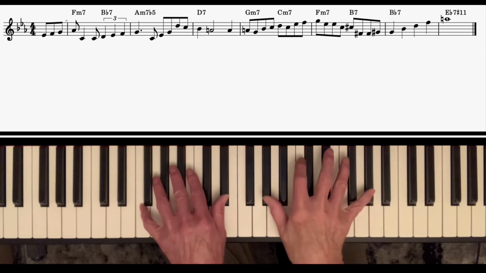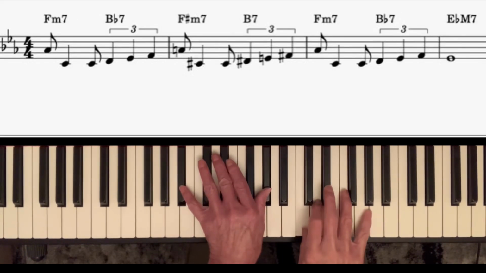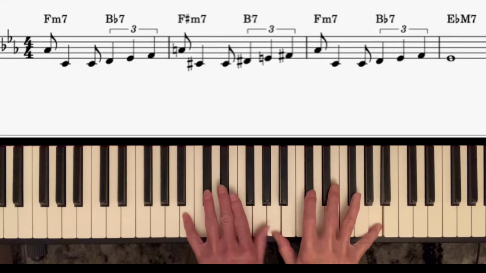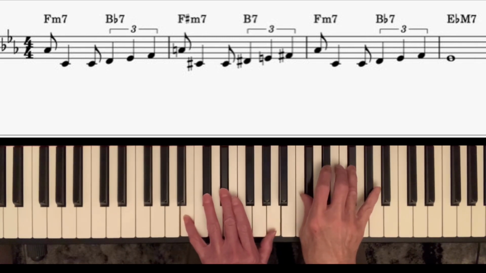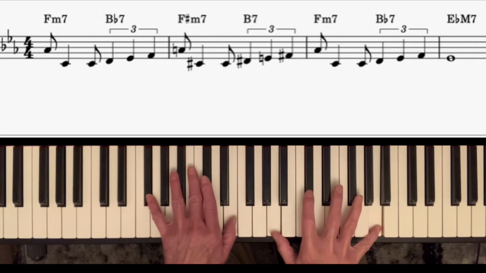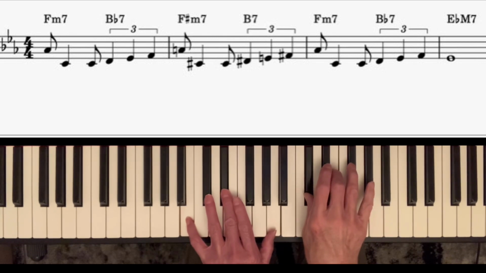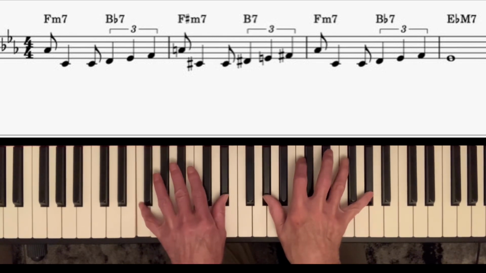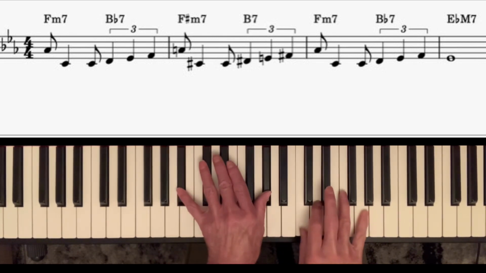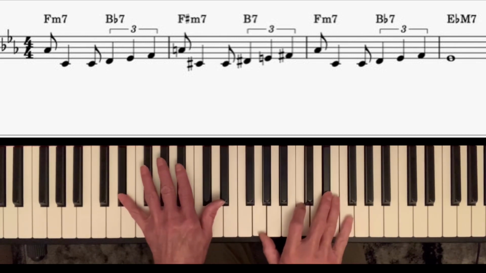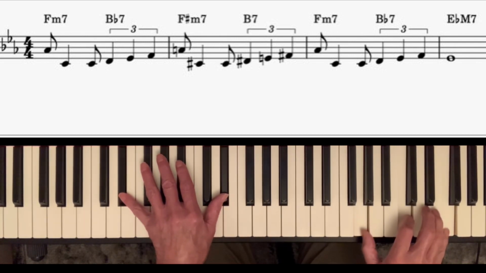So for instance, I've gone to F sharp minor 7 to B7, then go back to F minor 7, B flat 7, and back to the tonic.